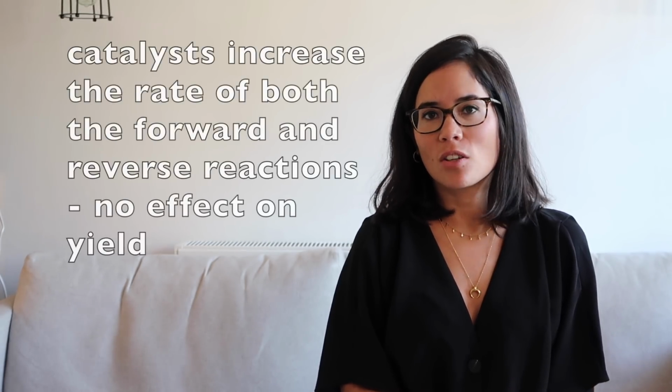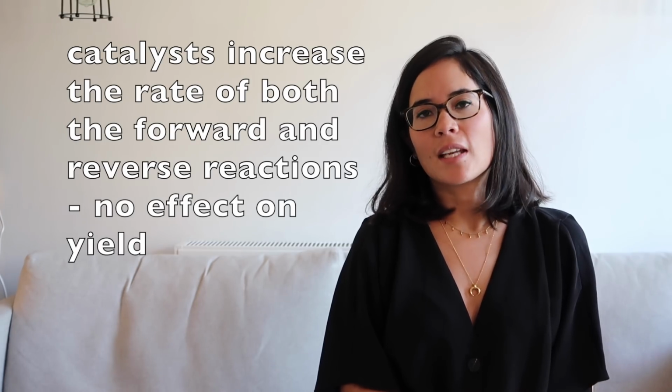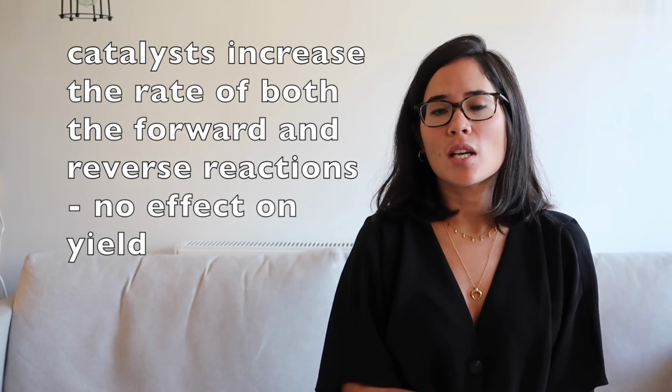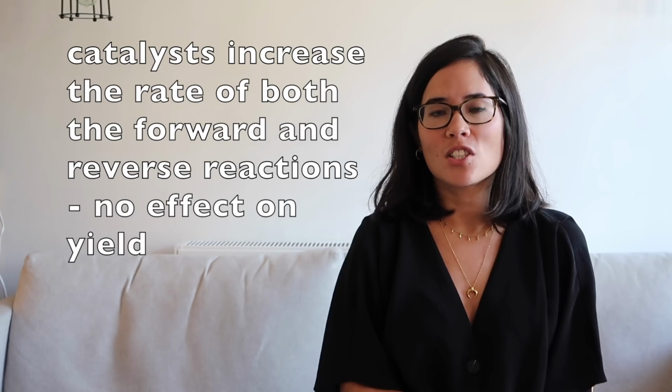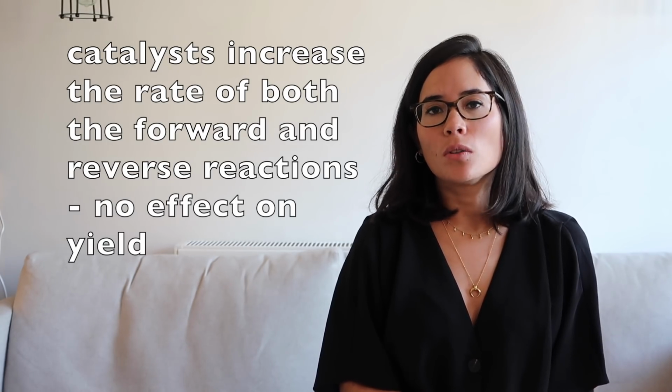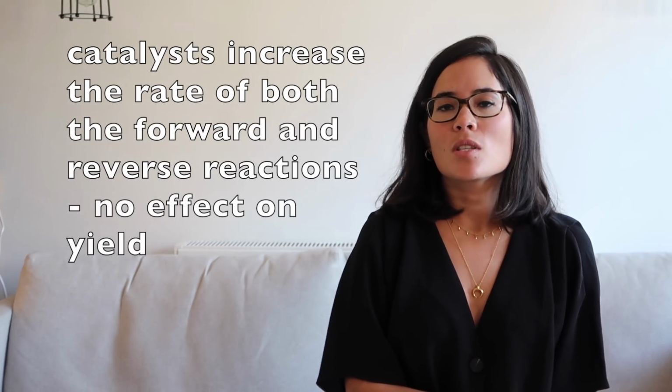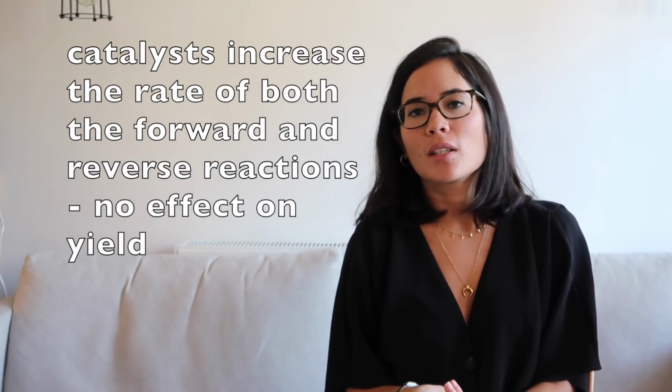So looking closer at dynamic equilibria, let's look at the effect of a catalyst. Now, you must notice that a catalyst simply increases the rate of reaction. We know this, I've just said it. It does it by providing an alternative reaction pathway with lower activation energy. Note, it does not alter the position of equilibrium, so it doesn't increase the yield of the products. It keeps the position of equilibrium in the same place, it just increases both the forward and reverse reactions equally.